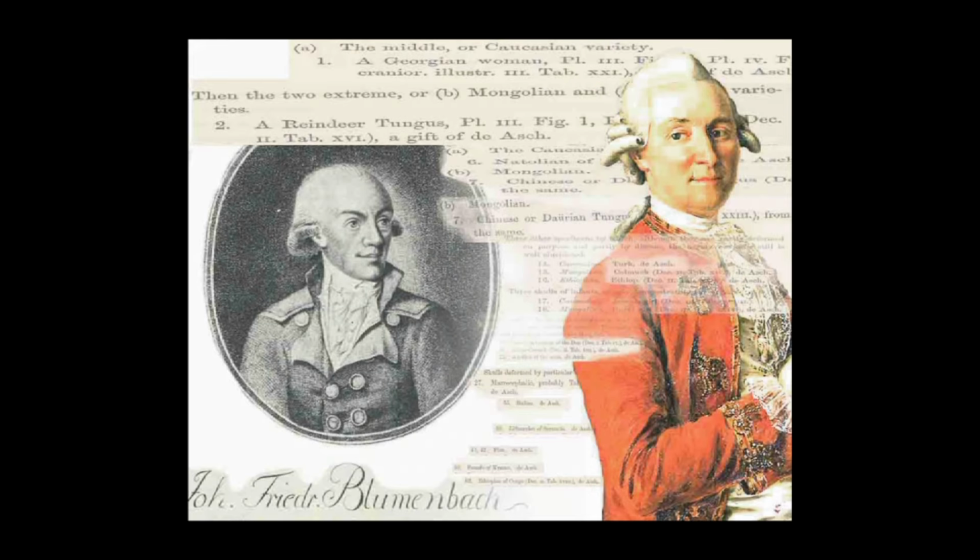Now, Asch gave lots of skulls to Blumenbach. Of the 82, something like 20 or 25 came from Asch. Who was this man? He had some nice clothes. That's one thing we know.